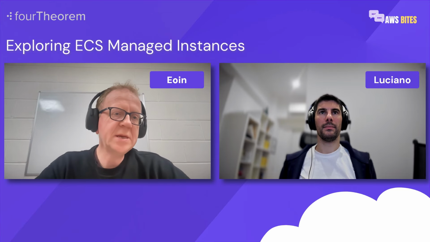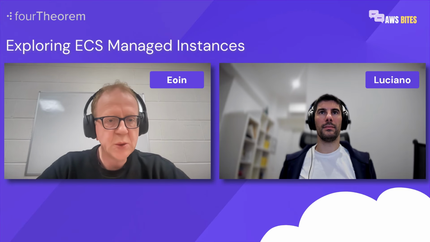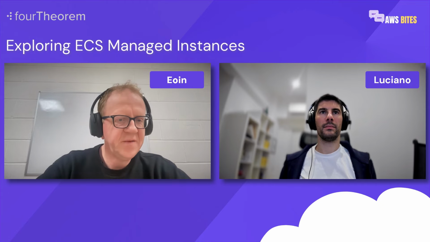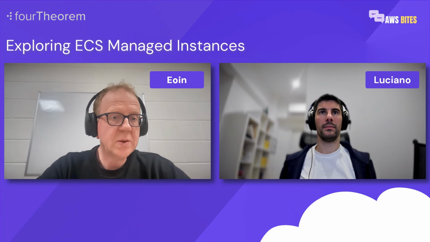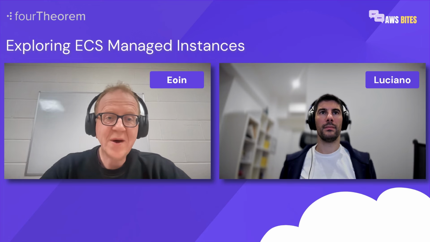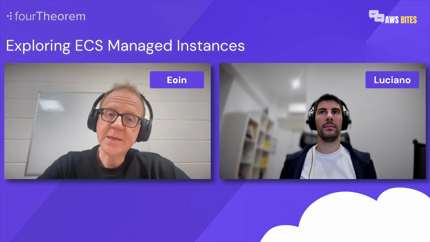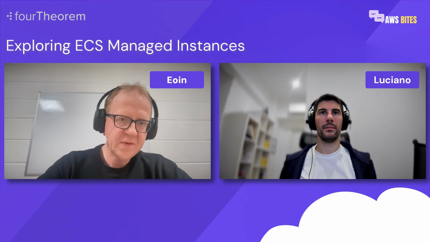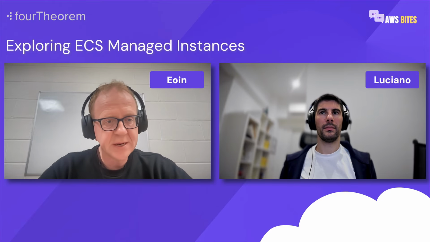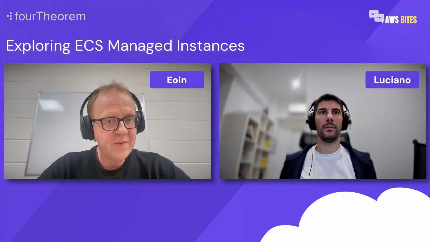And that means you sometimes need to jump back to ECS on EC2, and then you have to take on the extra work in configuring and securing and keeping those instances running. We now have the brand new ECS MI managed instances support, and this could be the best of both worlds, promising control over storage, networking, and GPU support with the low management you get with Fargate.